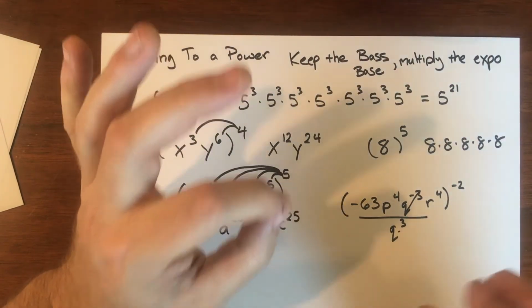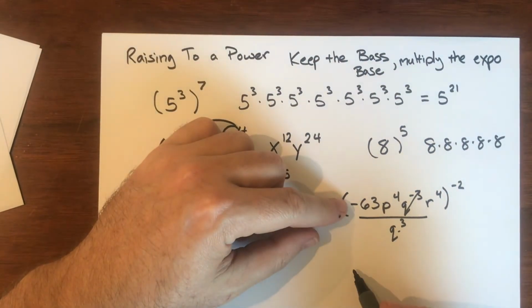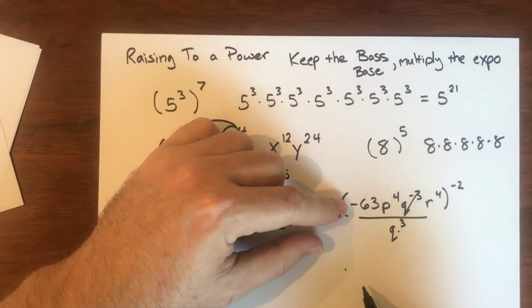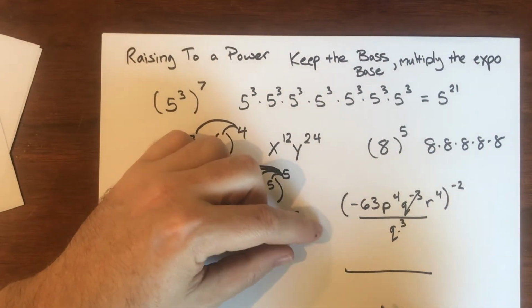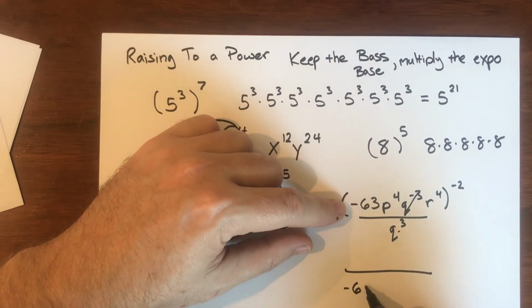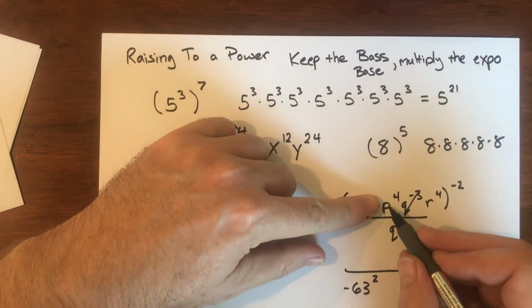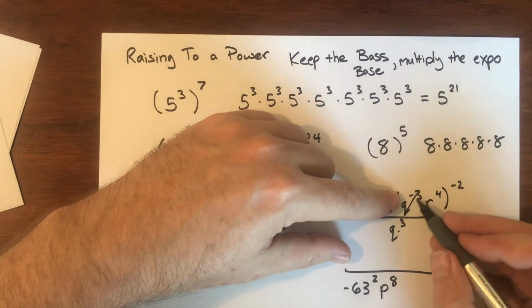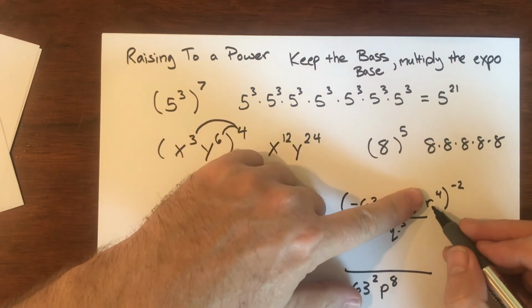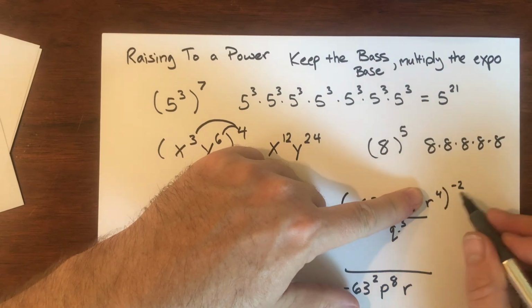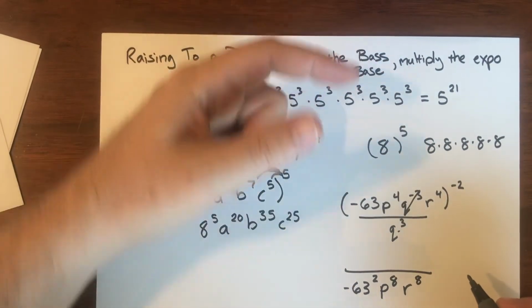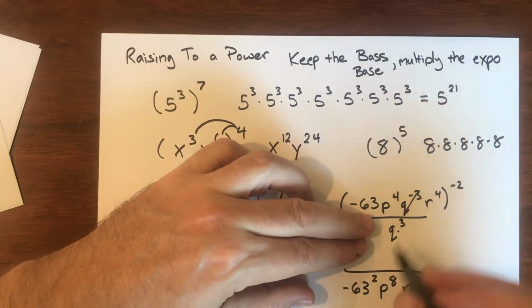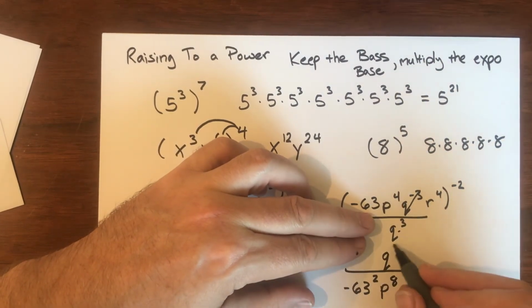This negative is not going to change. So put that negative, he's on the top, so he's going downstairs, right? So here's my bar. He goes downstairs, he's negative 63. His power is now a 2, because he was a 1. The P, he was happy upstairs, but he's going downstairs with his buddy. 4 times 2 is 8. Here he is downstairs. We'll deal with him later. R is upstairs. He's now going down. 4 times 2 is 8. Now this guy, he was downstairs. Now he's coming up top. And 3 times 2 is 6.